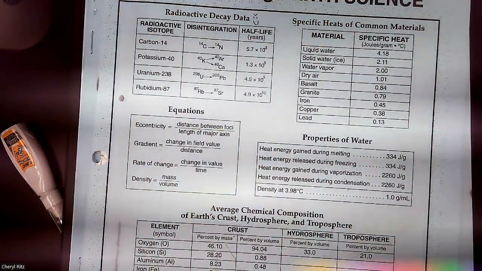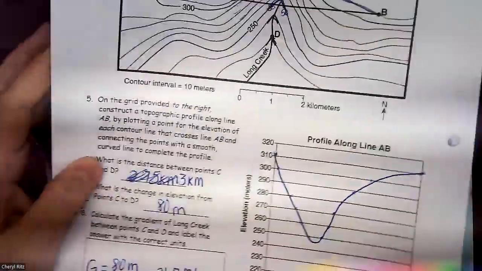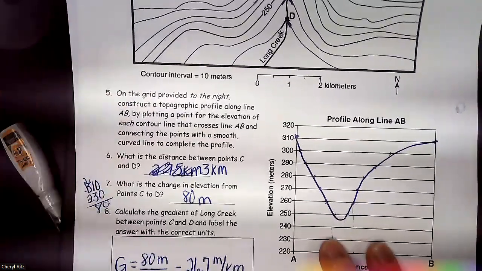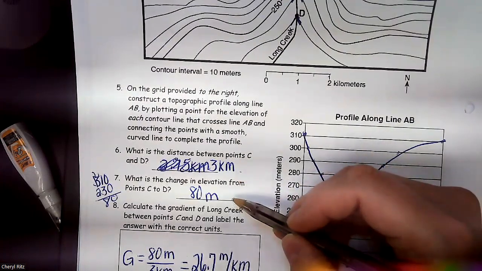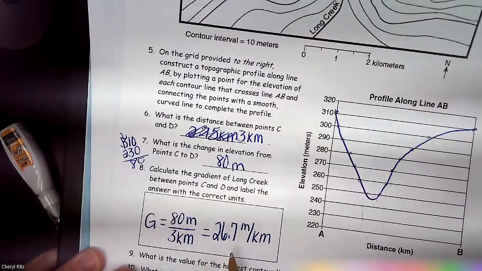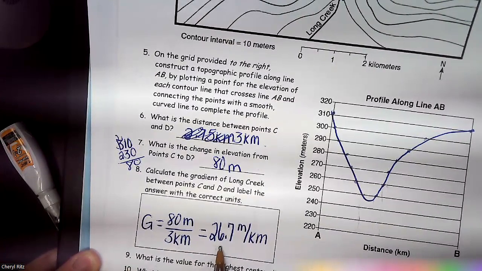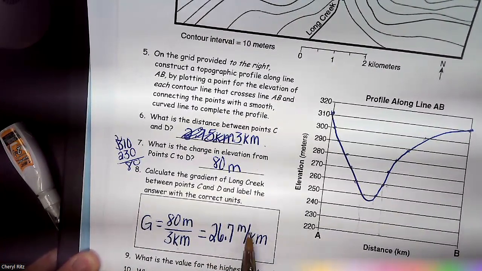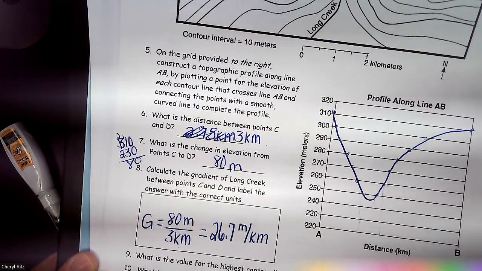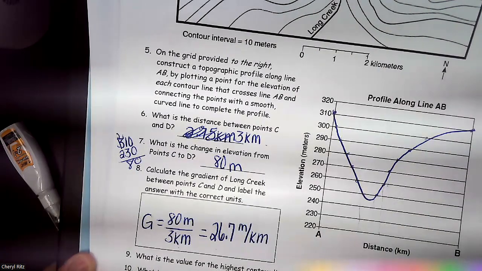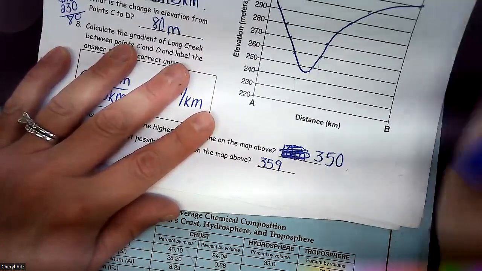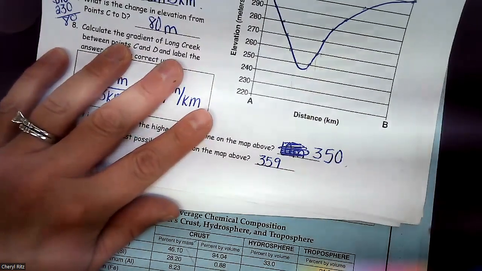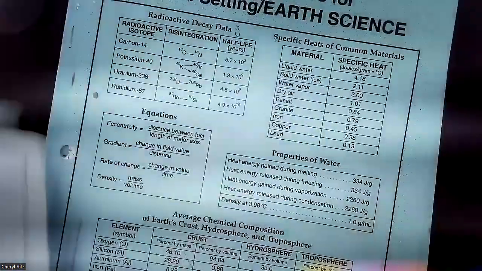So again, you would have to go through all of those steps again. And here's what your profile would look like on the back. We've got the distance between them is 3. Change in elevation is 80. So 80 divided by 3 gives you 26.7 meters per kilometer. These are only going up by 10 meters. So the highest elevation was 350. So the highest possible elevation would be 359. So you go to what would have been the next line, so 360, and you subtract 1 to get the 359.